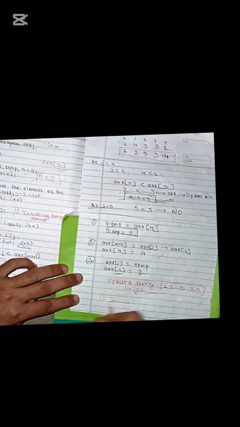This is updated at I equals 1, right? Now we will again increment the value of I by 1. Then our I becomes 2.